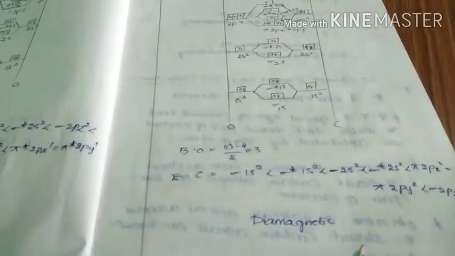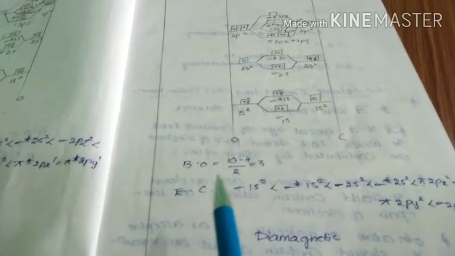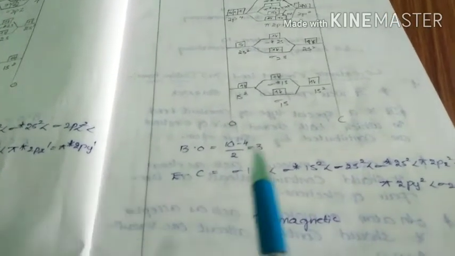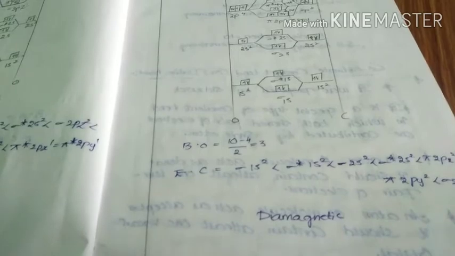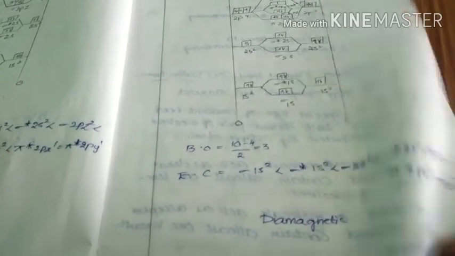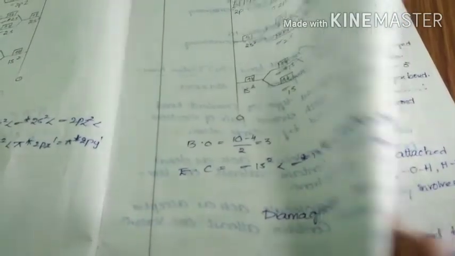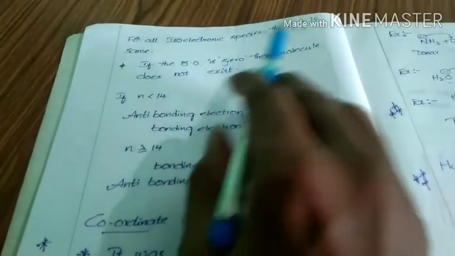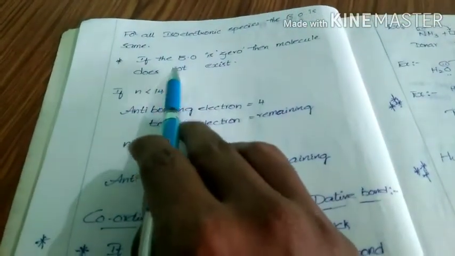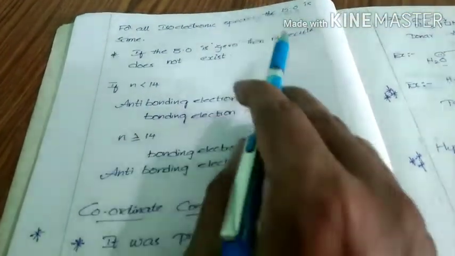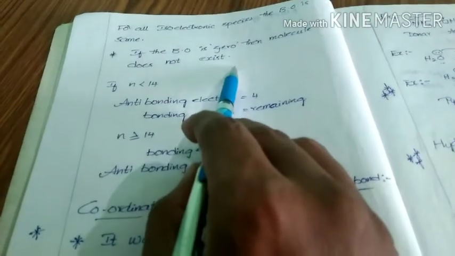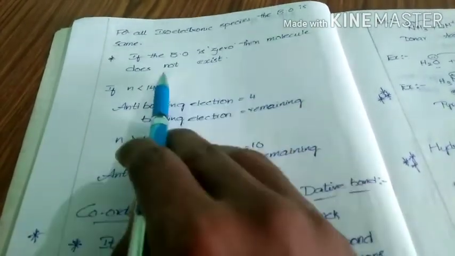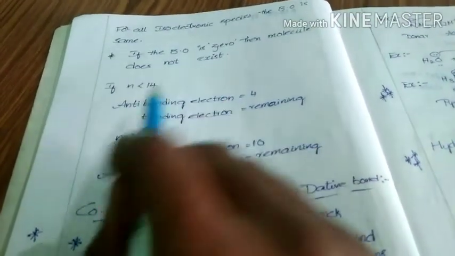So what is the important point here? If number of electrons are same, bond order is also same. That is very, very important. For all isoelectronic species, that means number of electrons are same, bond order is same. Some more points: if the bond order is 0, then that molecule does not exist.